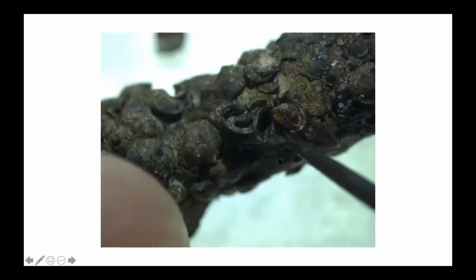So in this slide, it's a female gloomy scale where the top has been flipped off to reveal the actual scale insect. This female has probably not laid eggs yet or is in the process of doing so. So you can see where this is the top of the scale that's been flipped off.